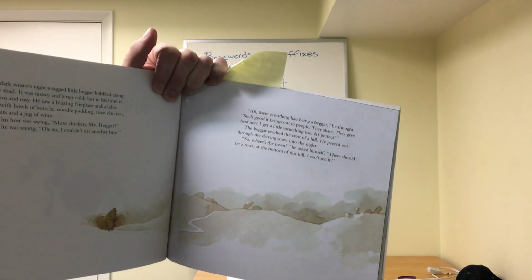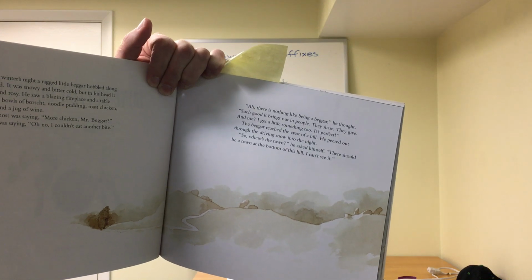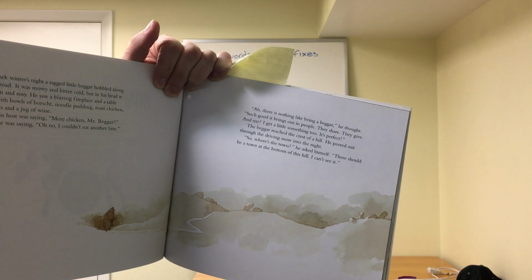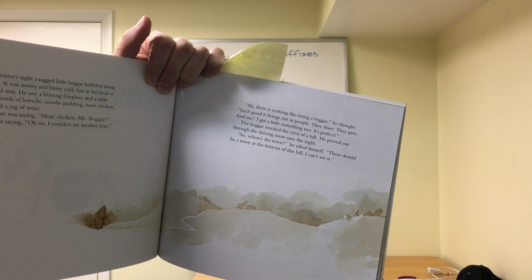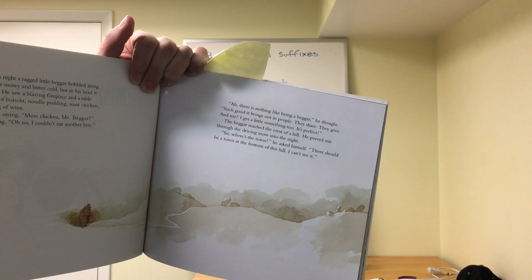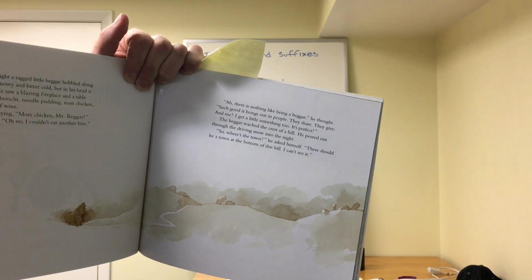Ah, there is nothing like being a beggar, he thought. Such good it brings out in people. They share, they give, and me, I get a little something too. It's perfect. The beggar reached the crest of the hill. He peered out through the driving snow into the night. So where's the town? He asked himself. There should be a town at the bottom of this hill.